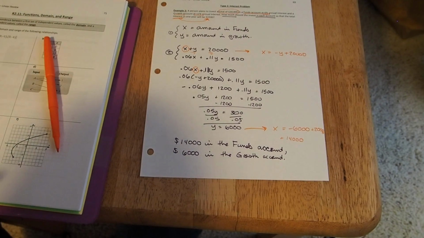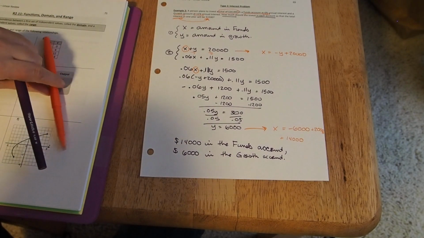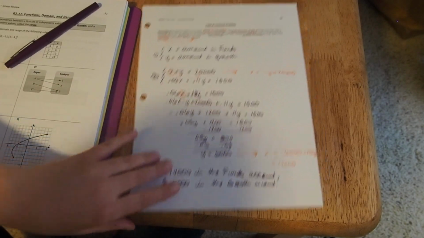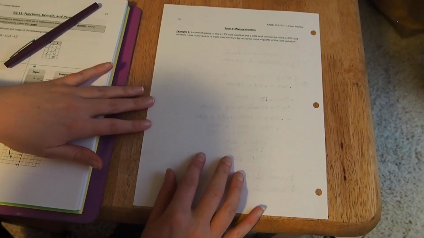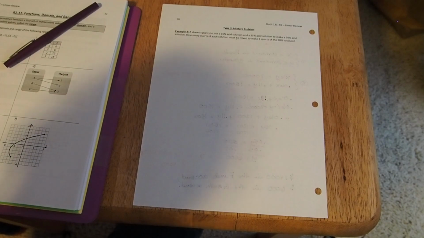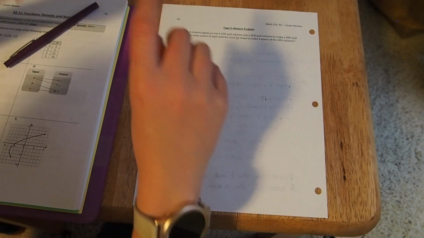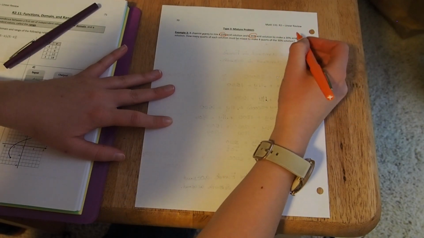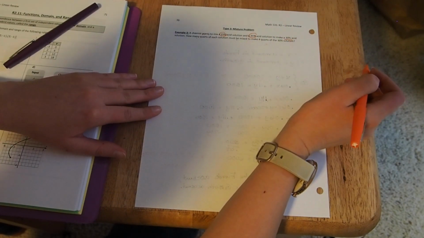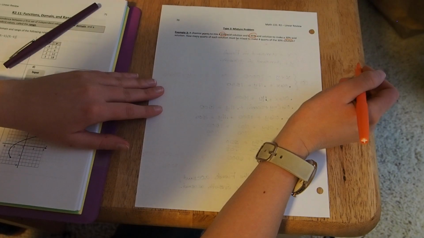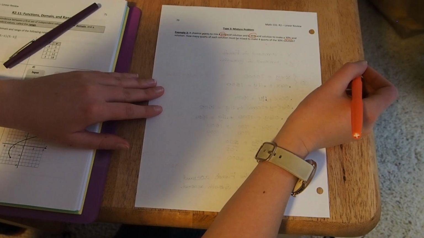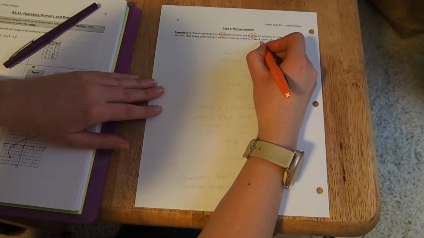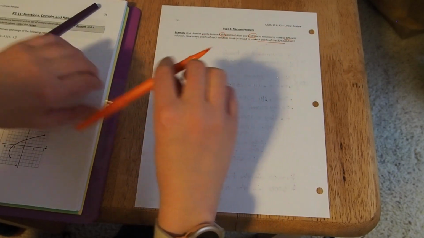On the next page, we will get our mixture problem. Type 3, mixture. A chemist wants to mix a 15% acid solution with a 35% acid solution in order to make 30% acid in the solution. How many quarts of each solution must be mixed to make 4 quarts of the 30% solution?